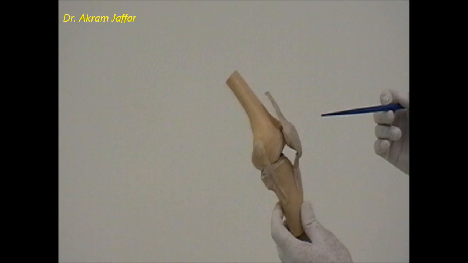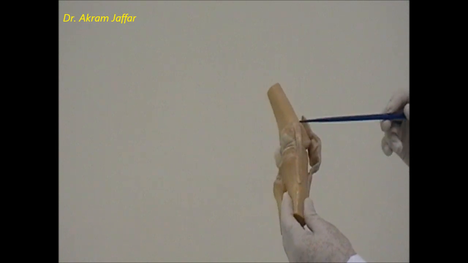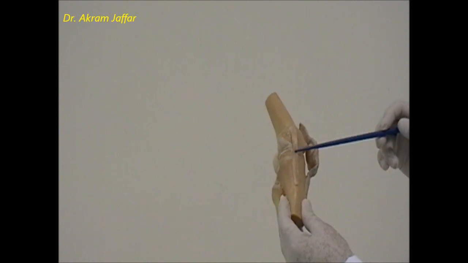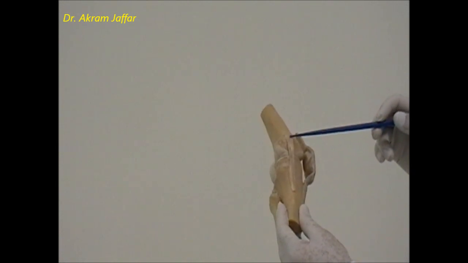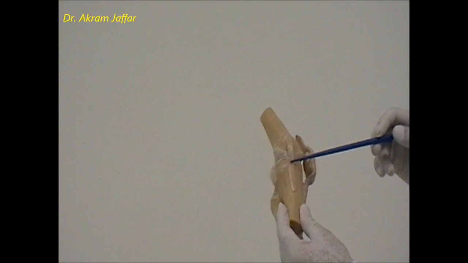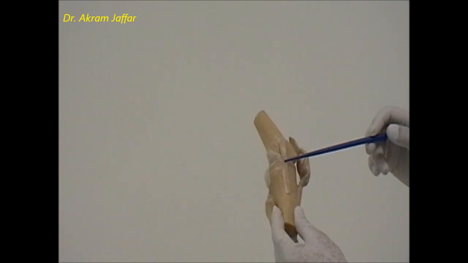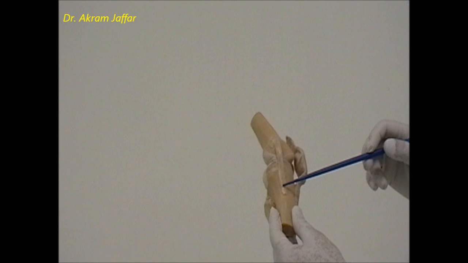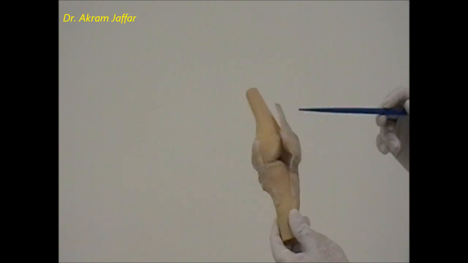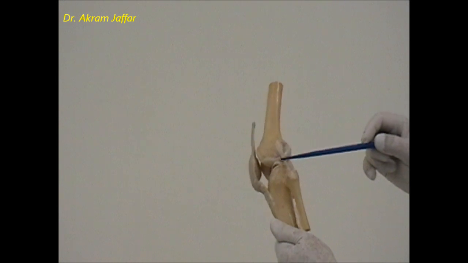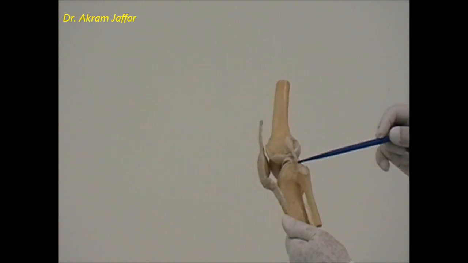The medial collateral ligament, if you compare it with the lateral, the tibial collateral ligament, you can see that it is wider. It's attached to the medial epicondyle of the femur from one side, and it's attached to the medial condyle of the tibia and the upper part of the medial surface of the tibia as well. It's wider than the cord-like lateral or fibular collateral ligament.